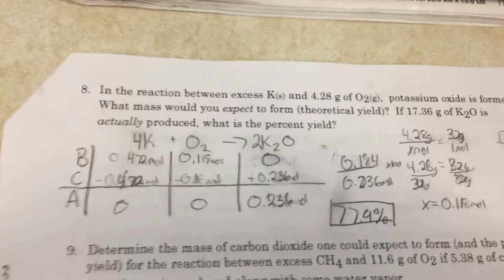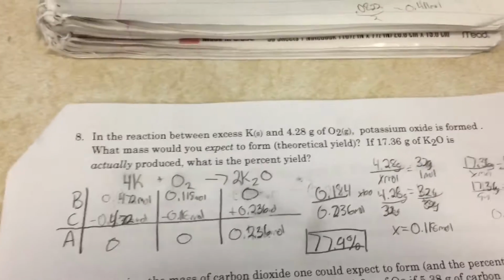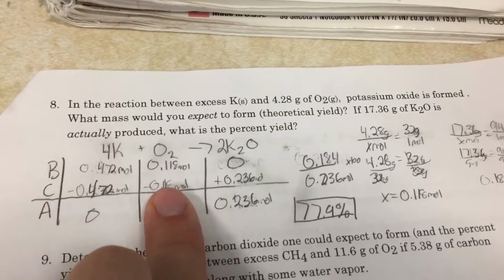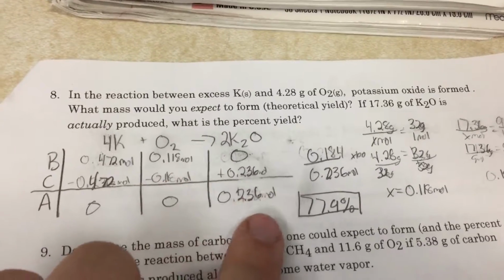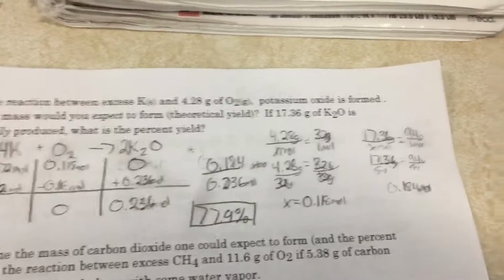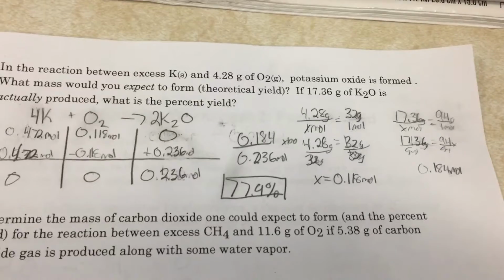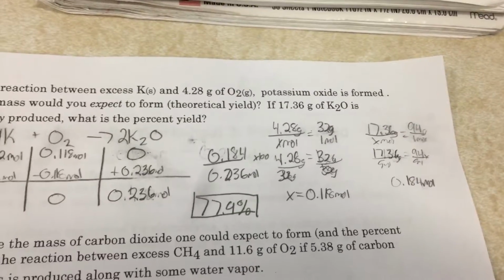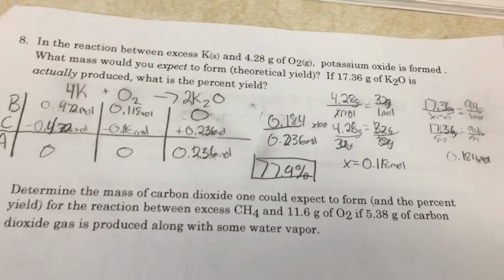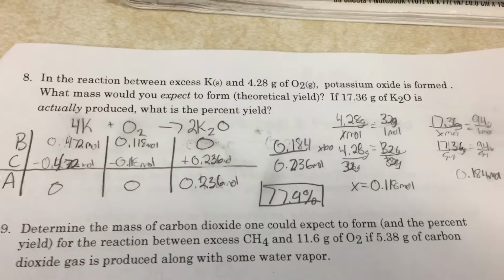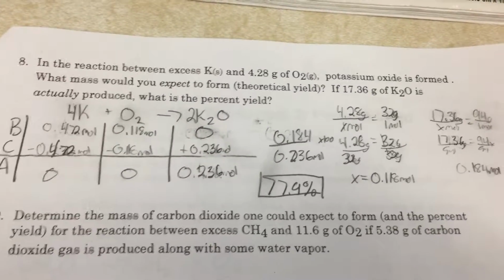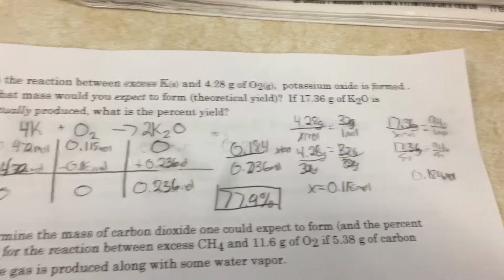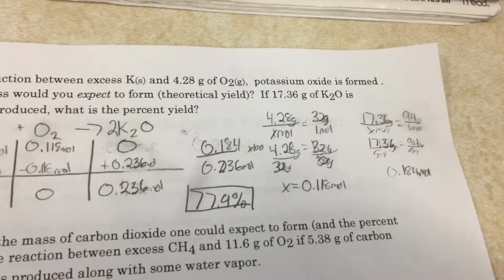And how I got 0.236 moles is I multiplied the moles of oxygen by 2, because that's a 1-to-2 ratio. And that equaled out to 0.236 moles. And they asked if 17.36 grams of K2O was formed, what the percent yield was.